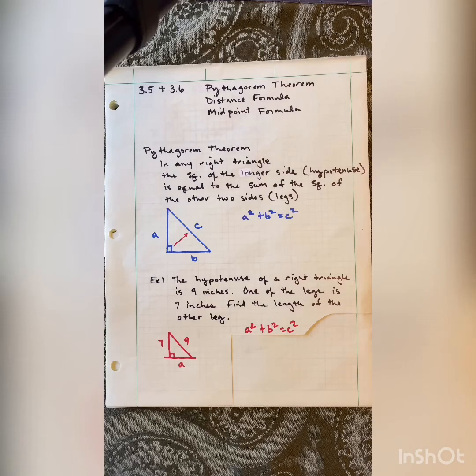Good morning. We're doing 3.5 and 3.6, which is on the Pythagorean theorem, the distance formula, and the midpoint formula.